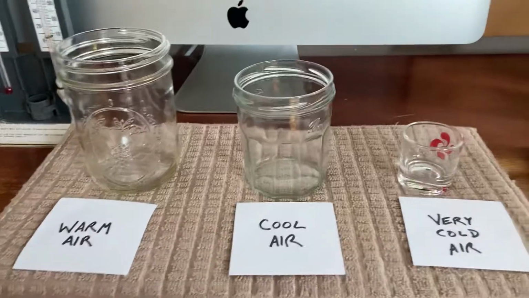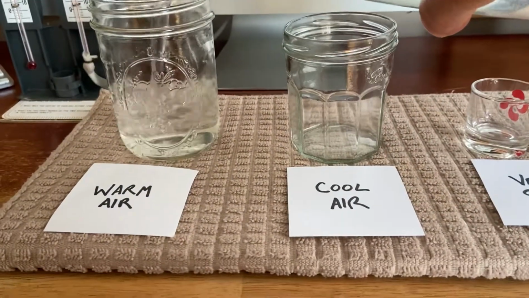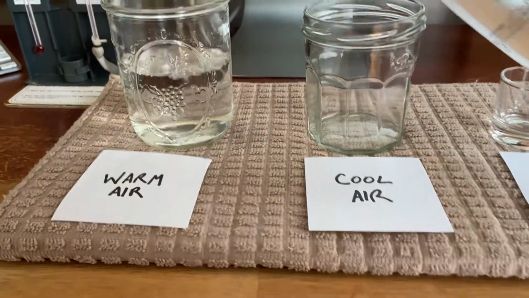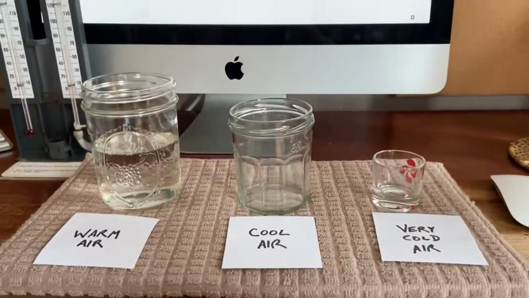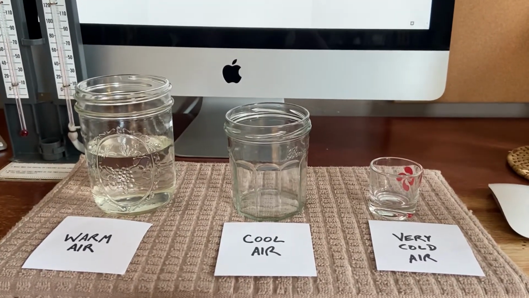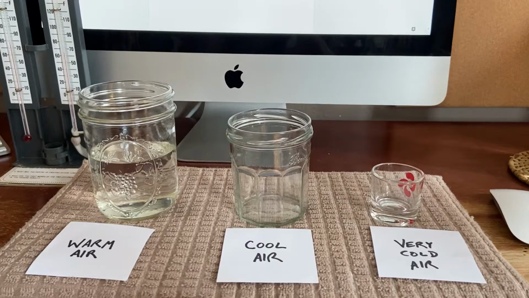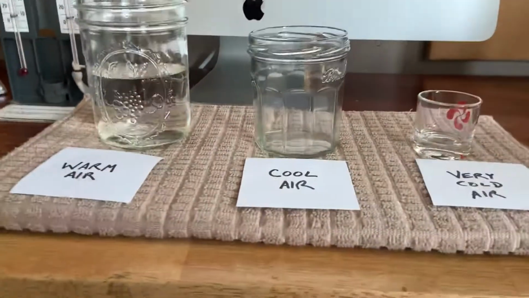Okay, so let's just take a second to do this. I am going to fill up this container about halfway with water, all right? So when we say relative humidity, that means compared to other things. So the warm air right now has a relative humidity of 50% because it's halfway filled with water.